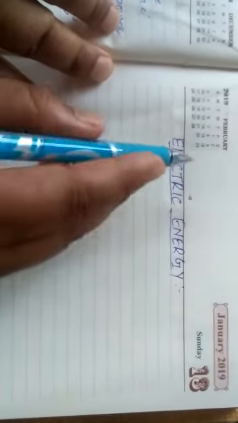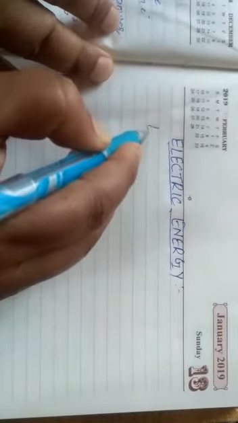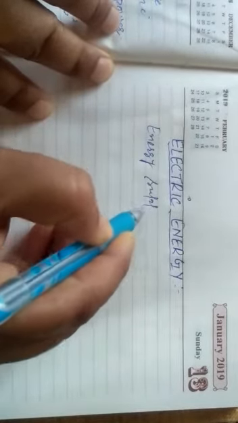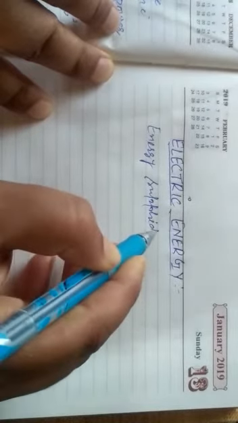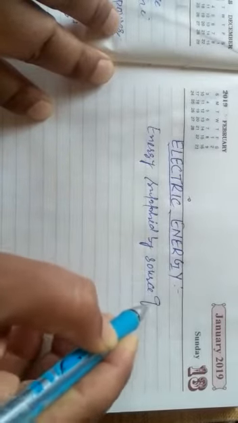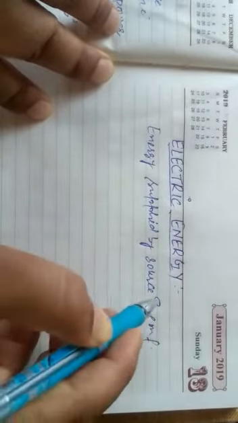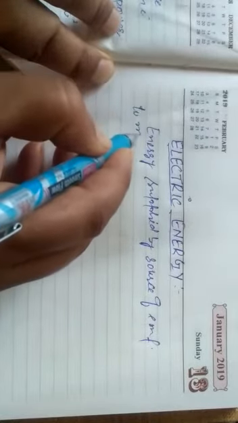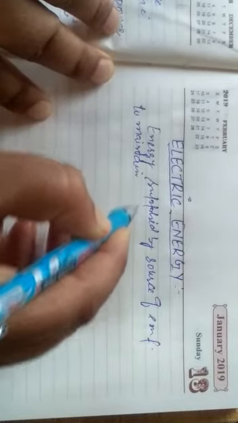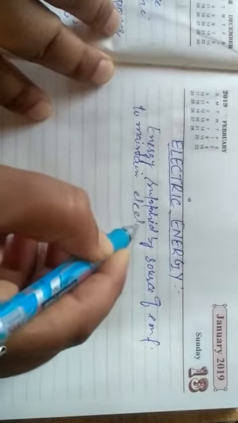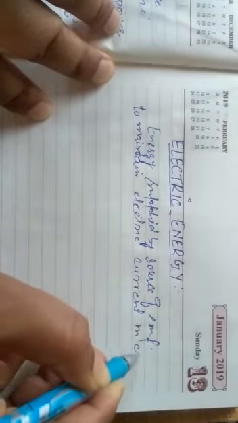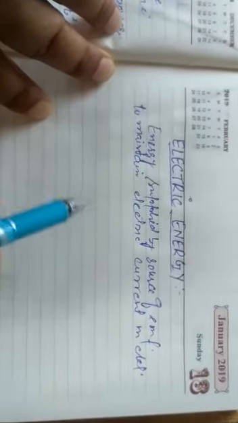What is electrical energy? Electrical energy is simply the energy supplied by a source of EMF, that is the cell or battery, to maintain an electric current in a circuit.